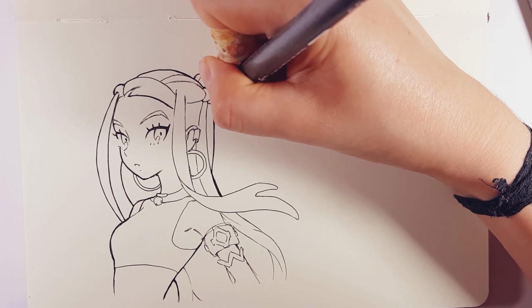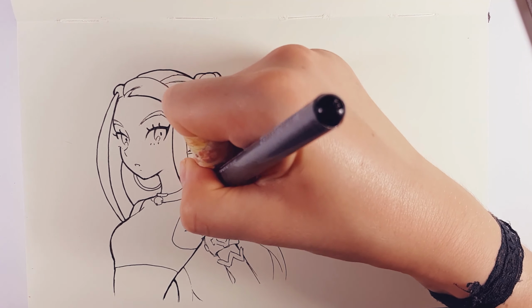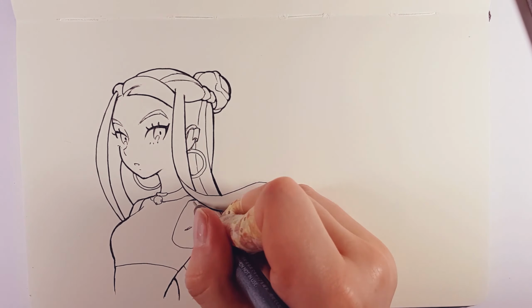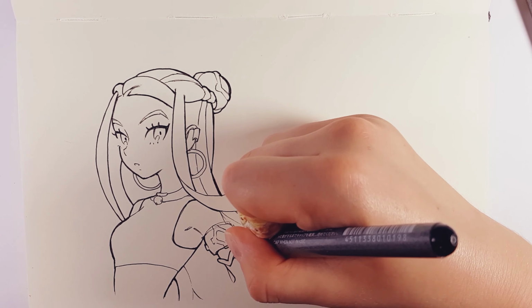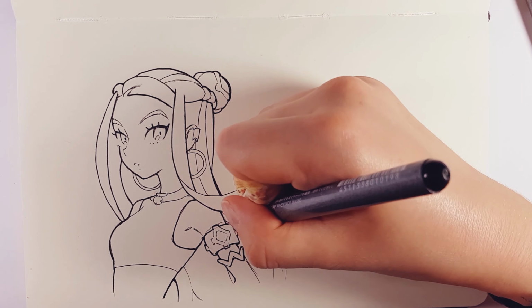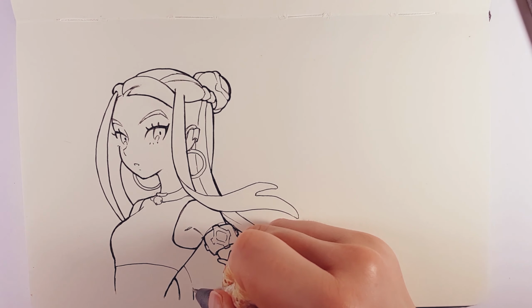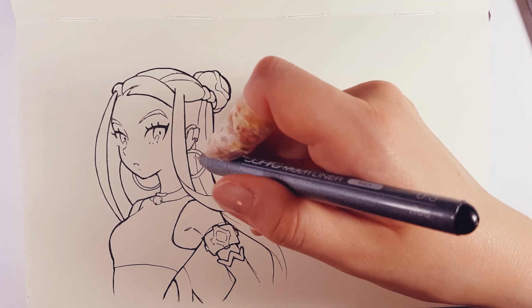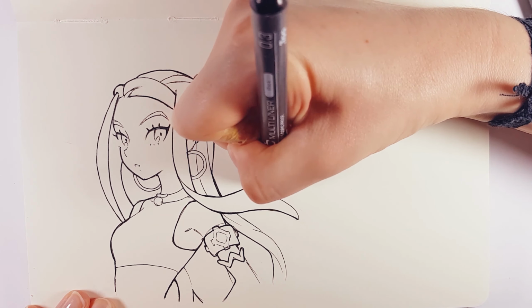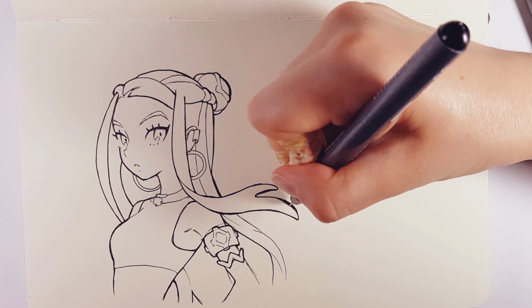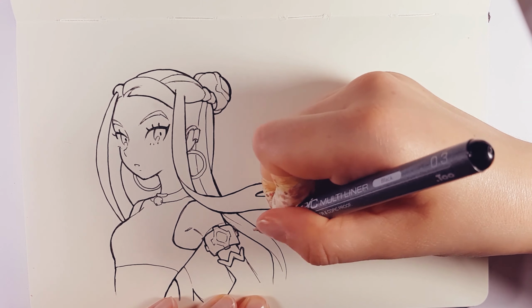So don't be ashamed if all you can do is just copy something that already exists. This is the beginning for everything. Analyzing, observing, and then trying to figure out what you like about the drawings or the things that you copy. These can be photographs, these can be, as you see, characters that already exist. This is much easier than coming up with your own design.